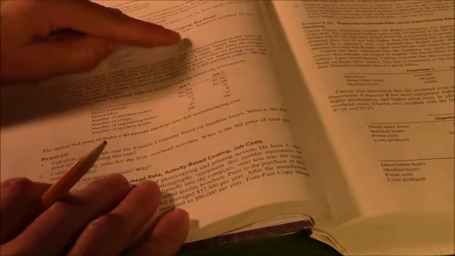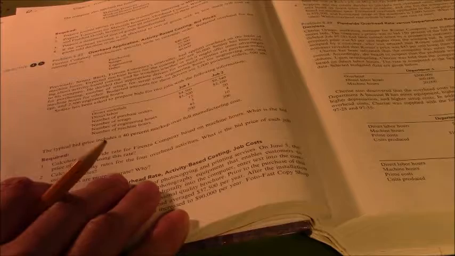And I got that 162.5 just by adding up all my overhead. Alright, so 162.5 divided by 50,000 is equal to 3.25 per machine hour. Alright, so that's going to be our plant-wide rate, and we'll just use that for our overhead for both jobs, however many machine hours they use.